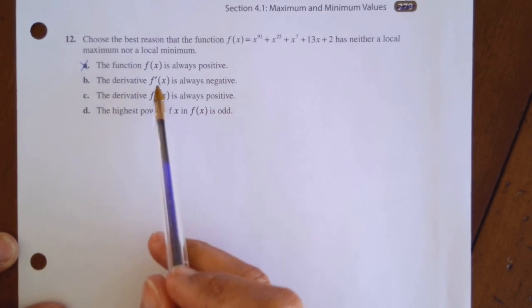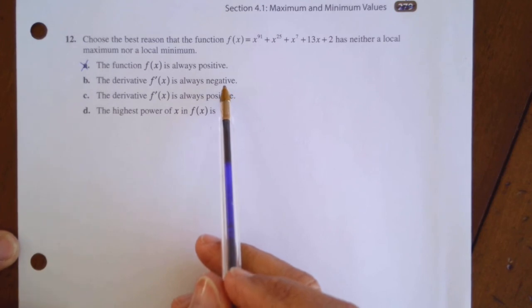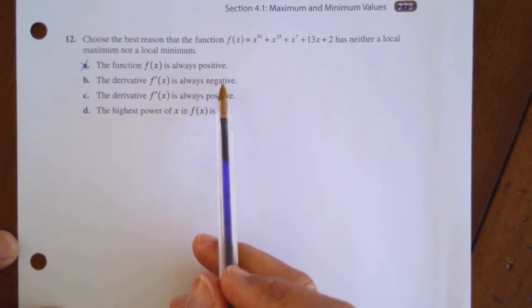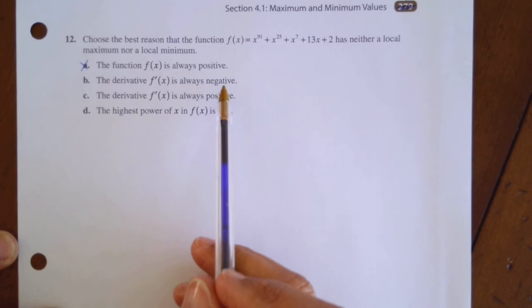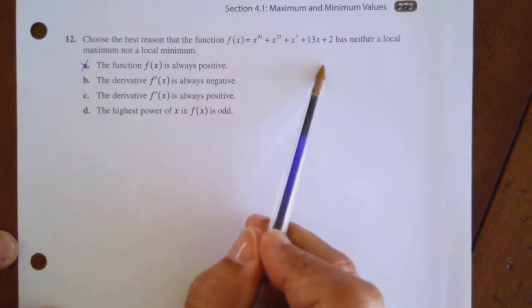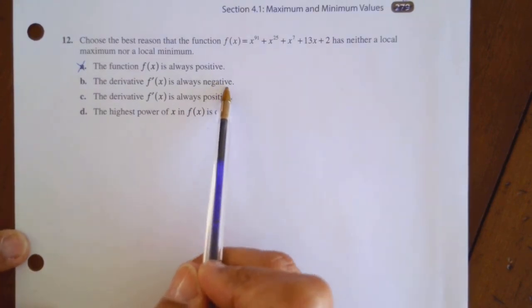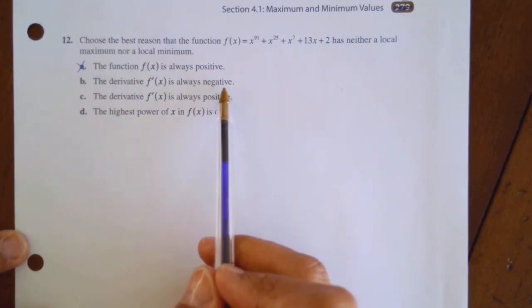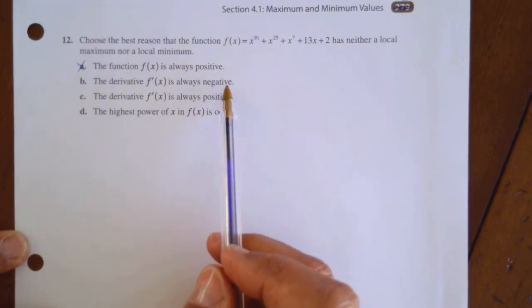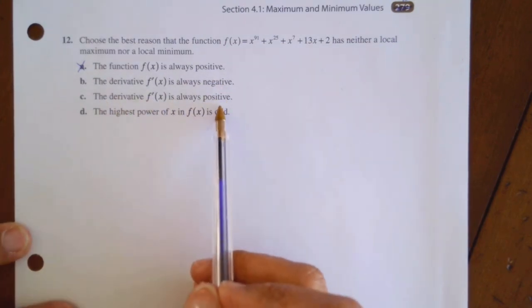The derivative f prime of x is always negative. If the derivative is always negative, okay, that means the slope is always a negative number, which means your tangent lines are always going like this, right? So that means your graph is always decreasing. If your graph is always decreasing, then it wouldn't have a max or min. So that's a possibility.